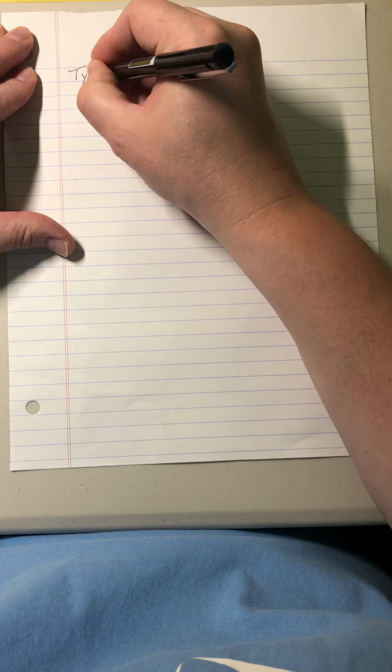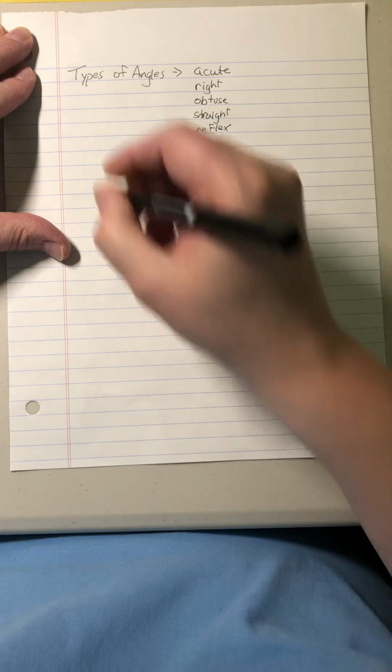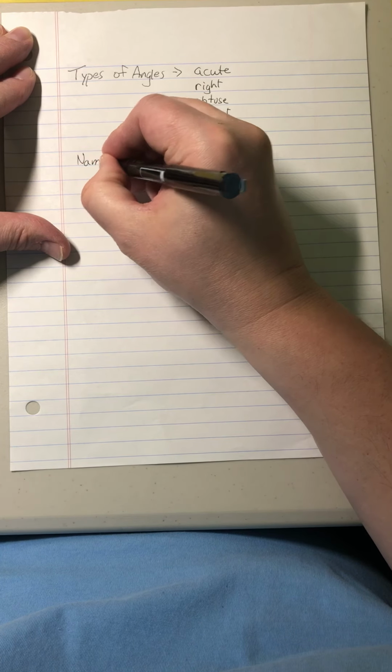Now, one thing before I end the video. Because on one of your assignments, you are going to have to name the angles. Now, what I just showed you were types of angles. And that's the acute, the right, the obtuse, straight, and reflex. But what we're going to do now is name the angles.